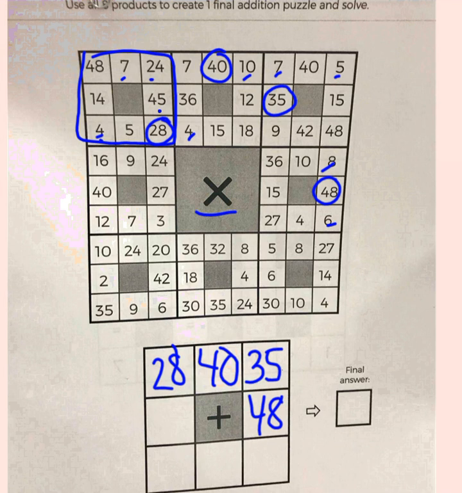Next, we're going to look at the box below, and if we look at 5 times 6, that equals 30. So then I can write 30 here, and then I'm going to look at the box that's next to it. 8 times 4 equals 32. And I'm going to write 32 there. I'm going to go to the box beside it, and I know that 10 times 2 equals 20. So I'm going to write 20 in that box.